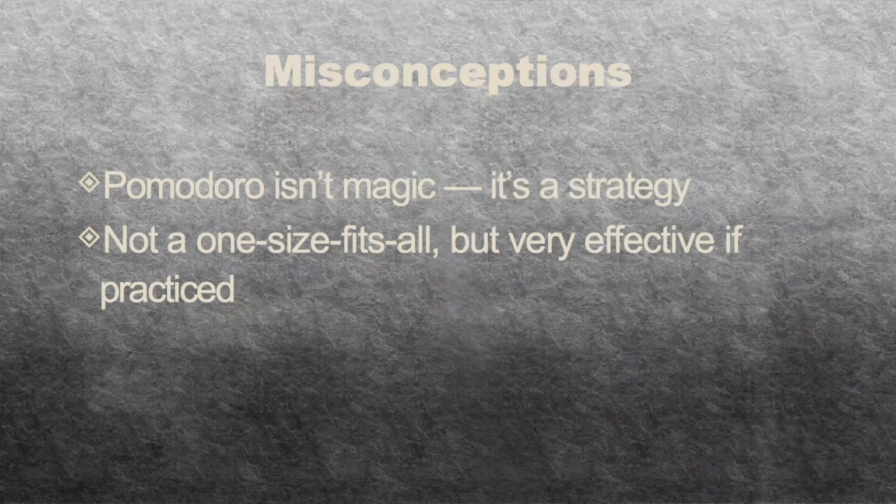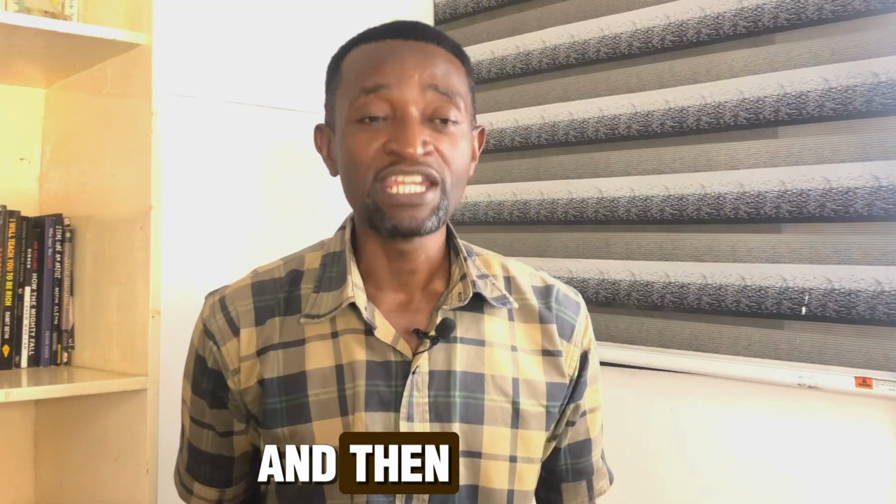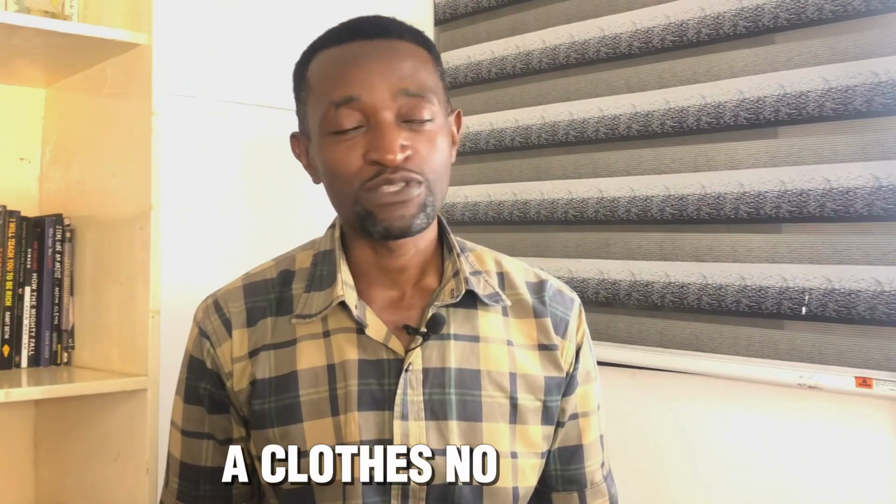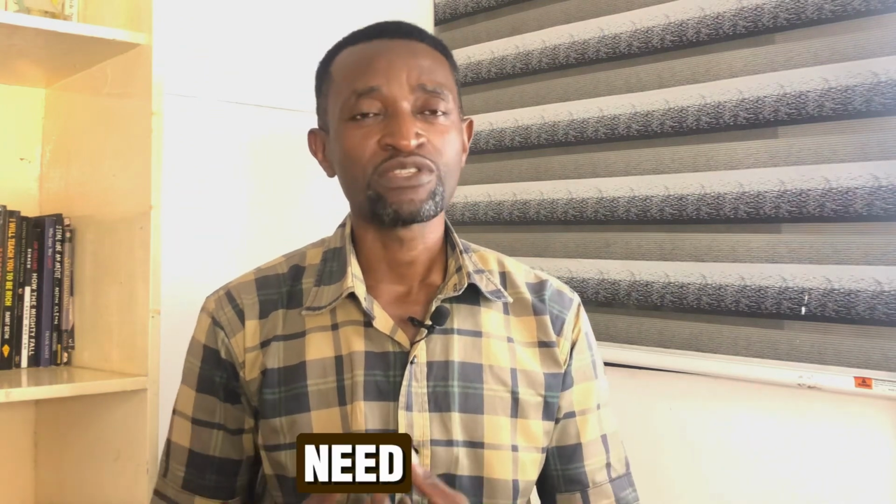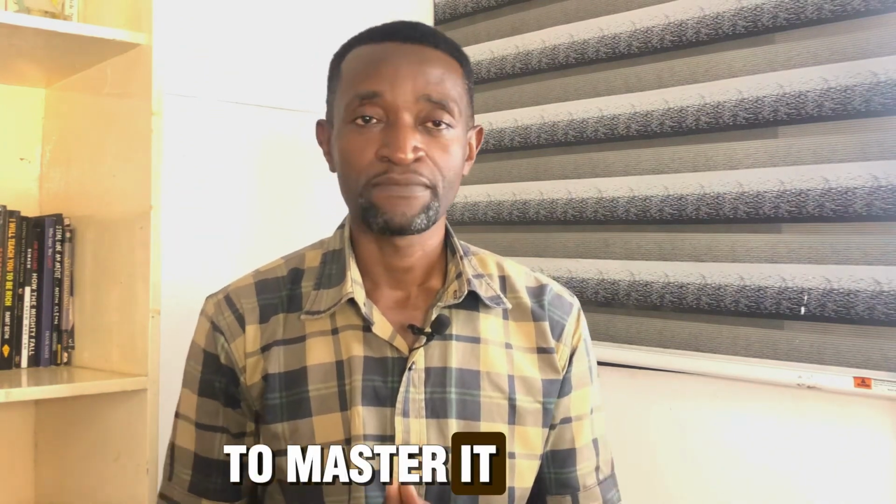My own personal research. So there are some misconceptions about Pomodoro. So let's talk about it, because you're still going to find it out by yourself. Number one, Pomodoro isn't magic. It's a strategy that you need to master. It is not something you just come across and then you put it on yourself like a cloth. No. It's a strategy that you need to master. So it takes time for you to master it.